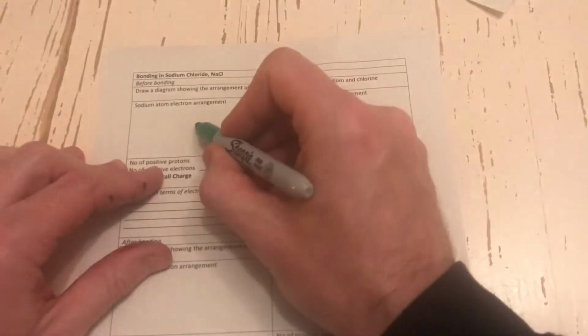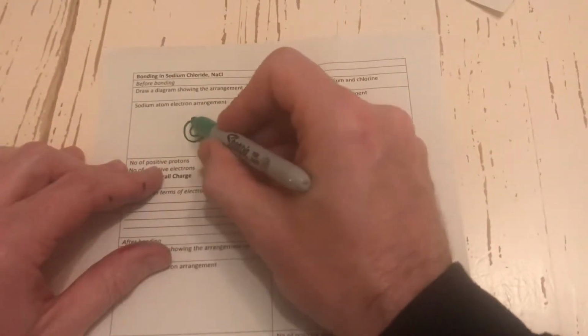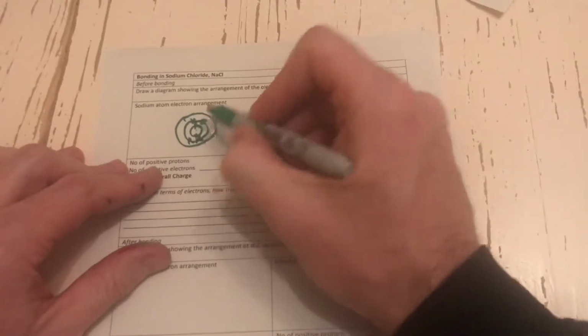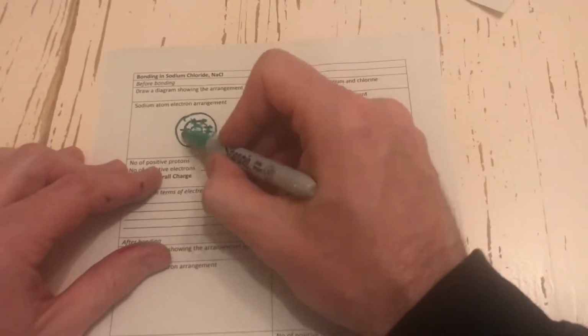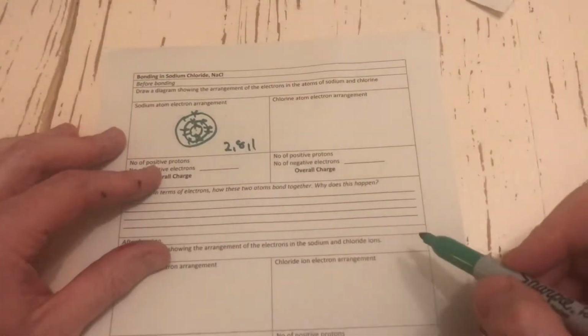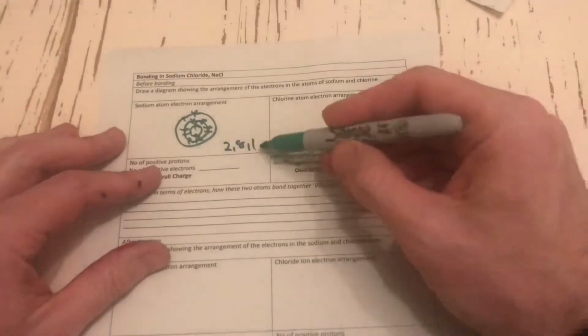If you look at it on the periodic table, it will tell you that sodium's atomic number is 11. Therefore, it has an electron arrangement of 2 in the first, then 8, and then 1. This arrangement of 2, 8, 1 is not very stable, so it needs to lose 1 electron.